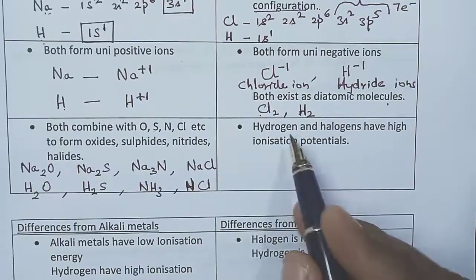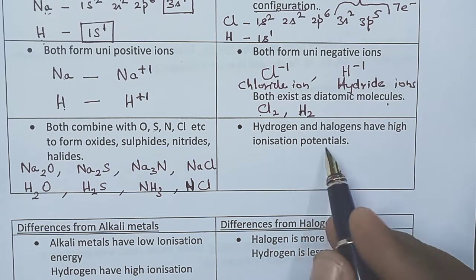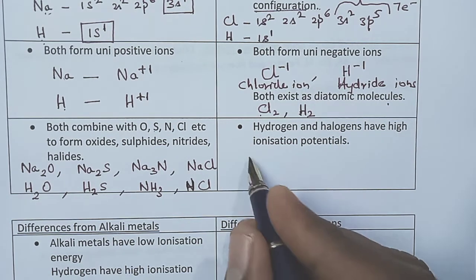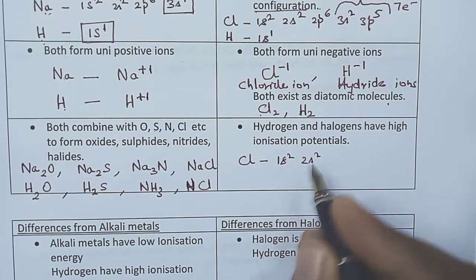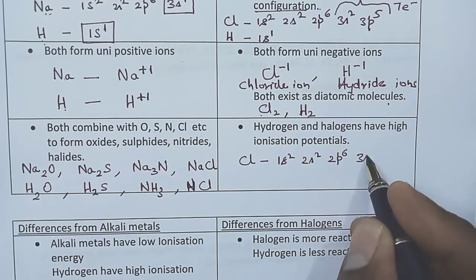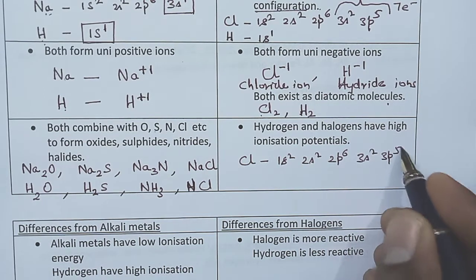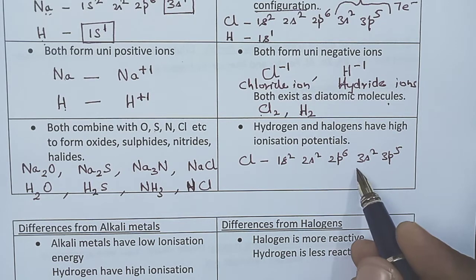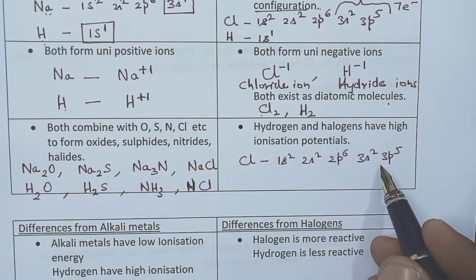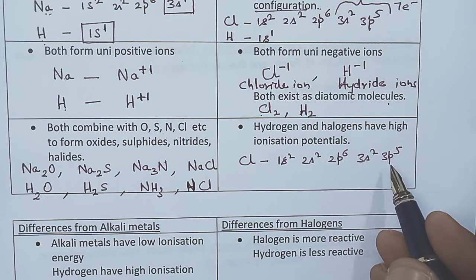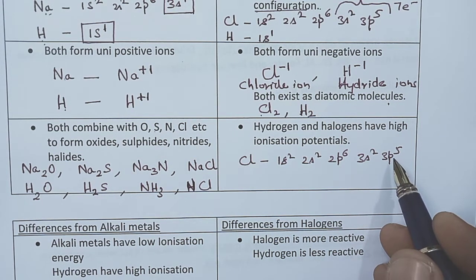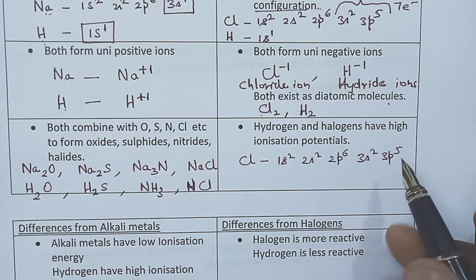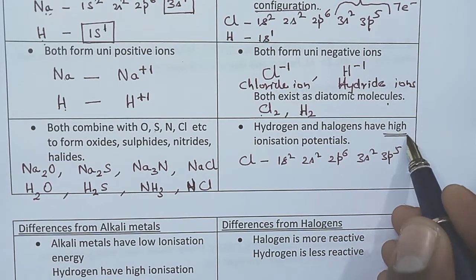Next point, hydrogen and halogens have high ionization potential. I am writing the configuration of chlorine: 1s2, 2s2, 2p6, 3s2, 3p5. Here this is in need of an electron. It will take an electron, but it will not give away an electron. Therefore, if we try to remove the electron from this atom, we need to supply very high energy. Therefore, chlorine has high ionization potential.